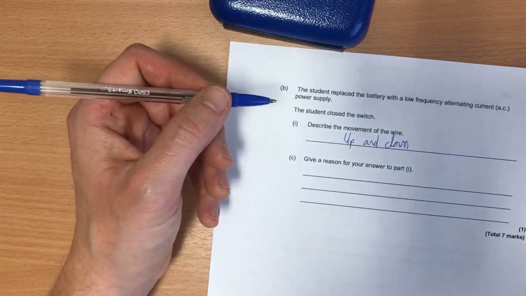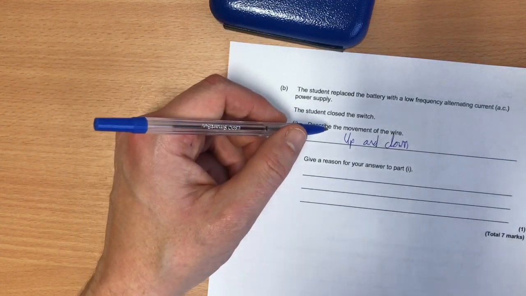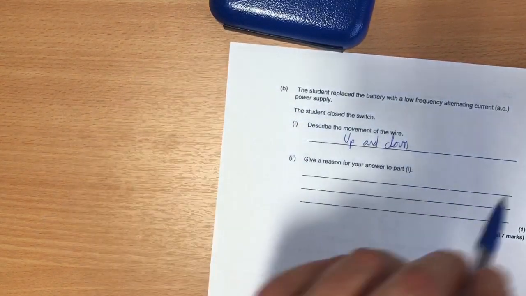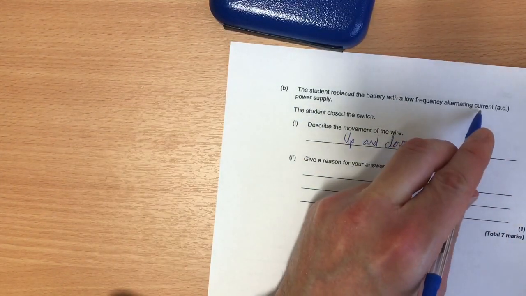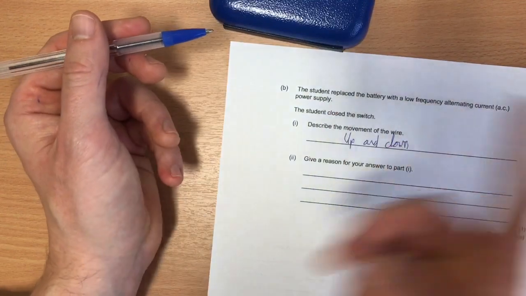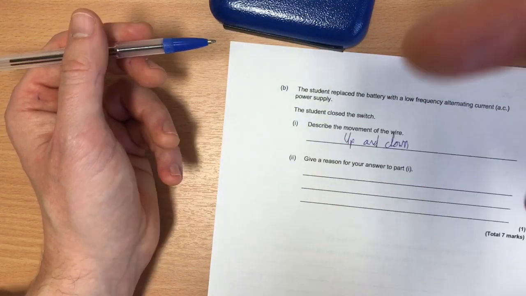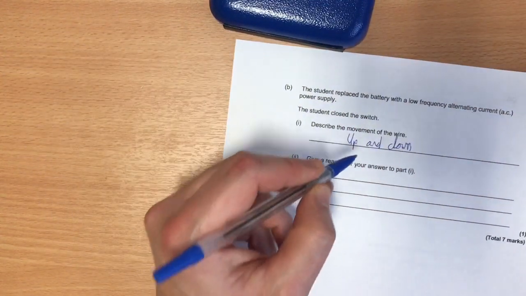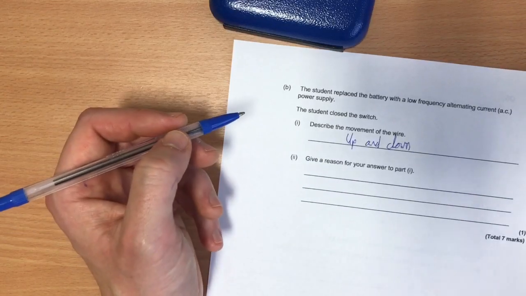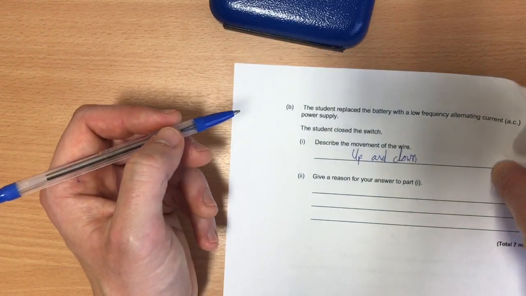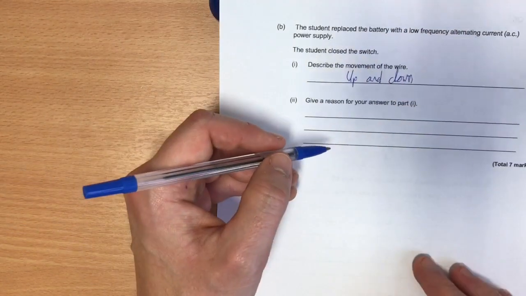Or it might say, how could you reverse the direction of the force? And you'd say, by reversing the current. In this one, it expects you to know what an alternating current is and understand that that will cause the current to go backwards and forwards. So the force will go up and down. So the movement of the wire will be up and down. And part 2 asks you to explain that.